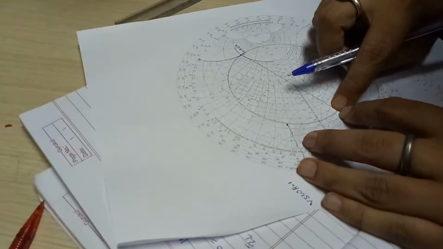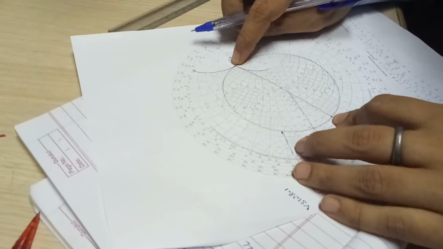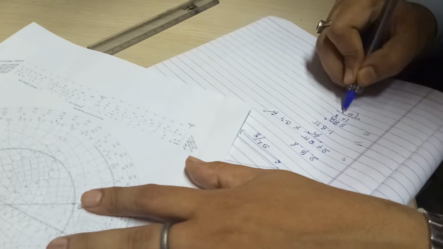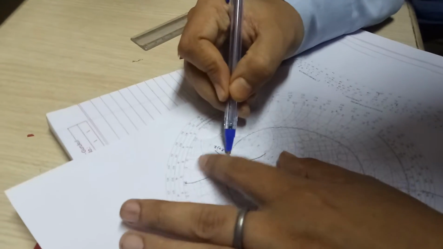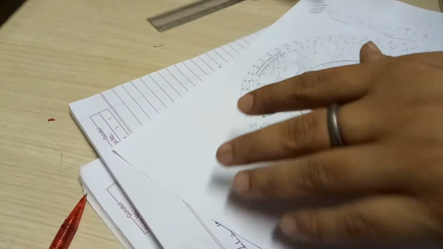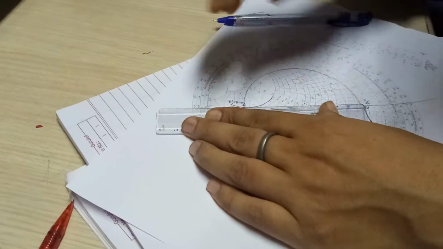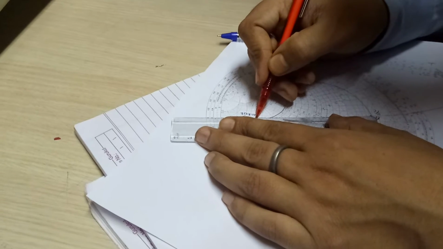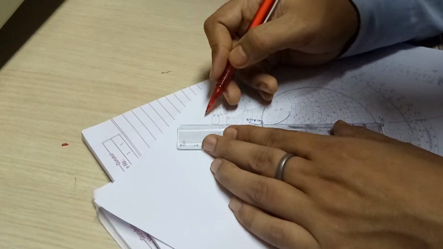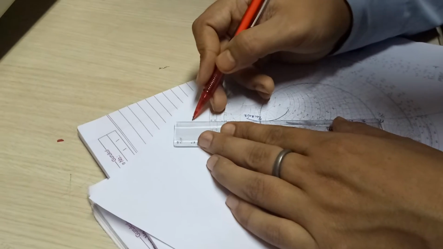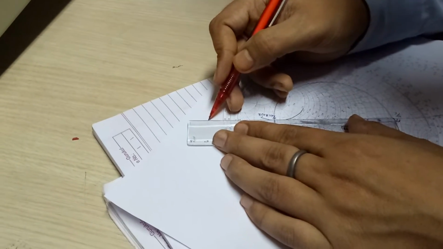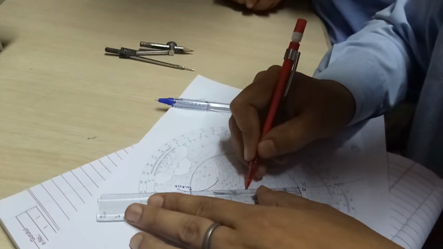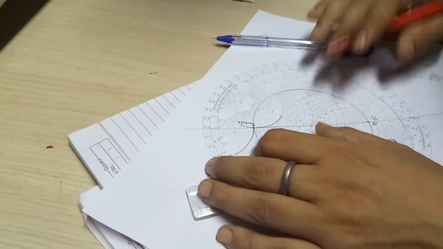So from this point to this point is 180 degrees. Now we have to move an extra 108 degrees.